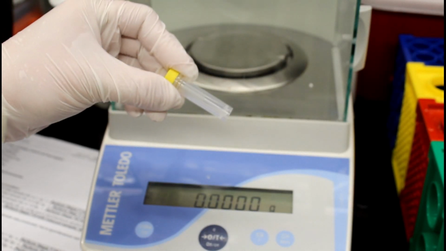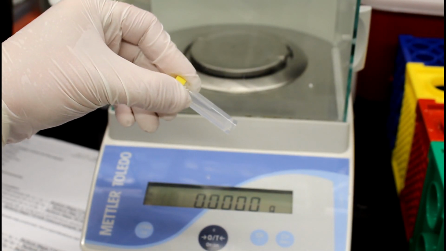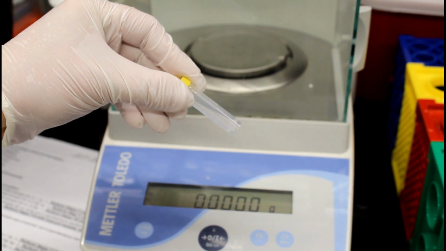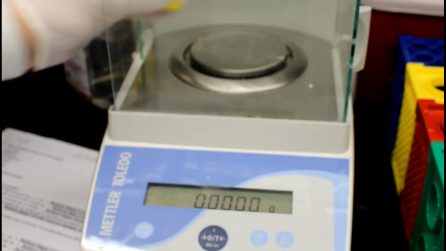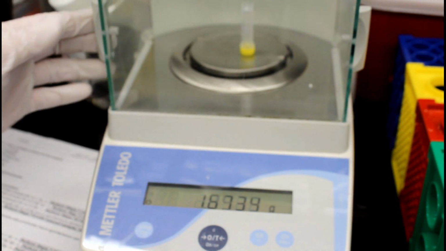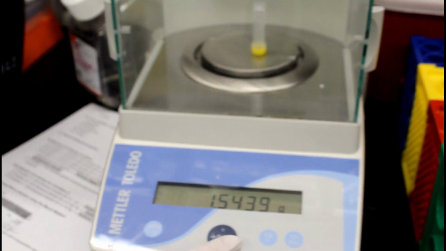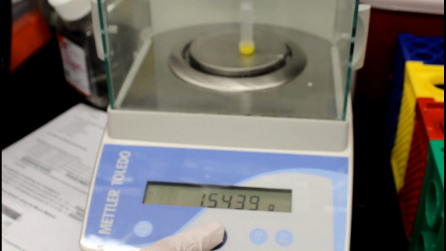The next step is from the remaining sample, we're going to process for the microbiology endpoint. First, weigh an empty microcentrifuge tube on the scale. Next, zero the balance.